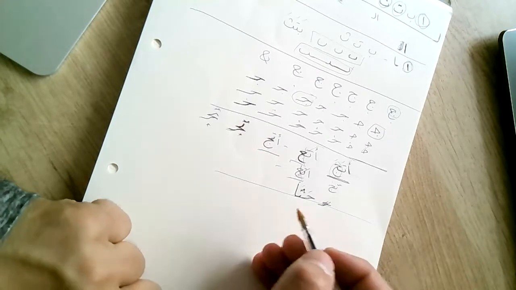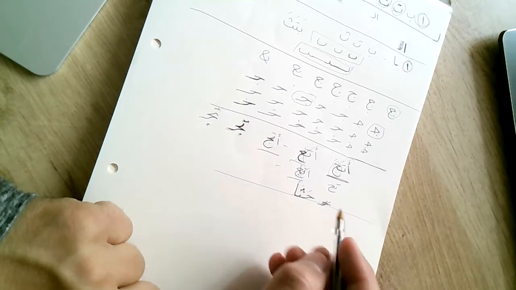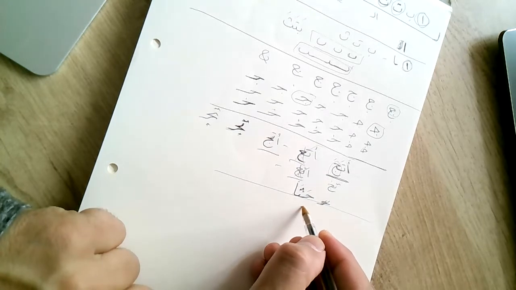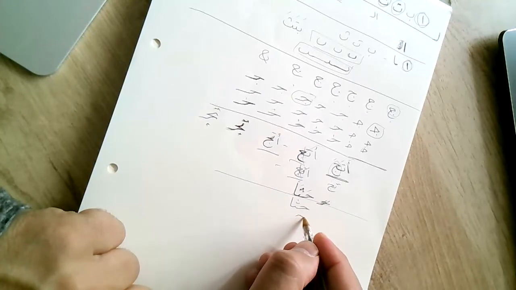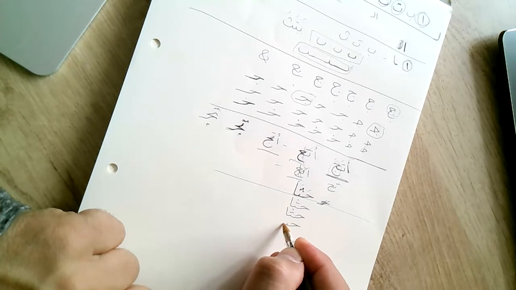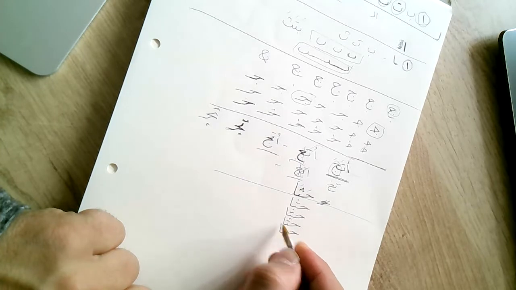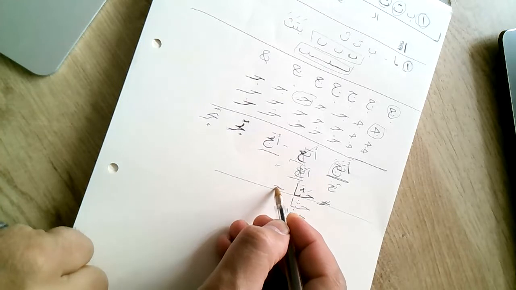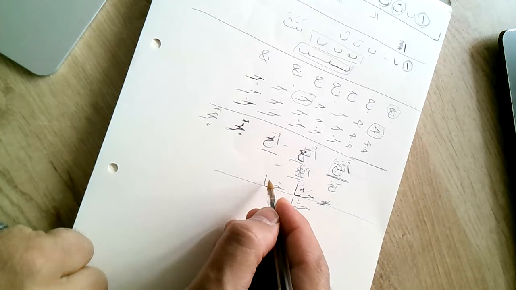Can you repeat this, please? Let's make hatha, and then jatha, and then khatha. So let's make hatha five times. Hatha, and then kha, tha.